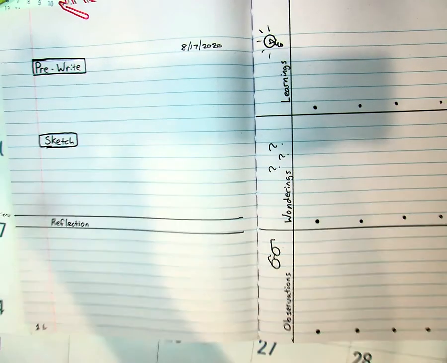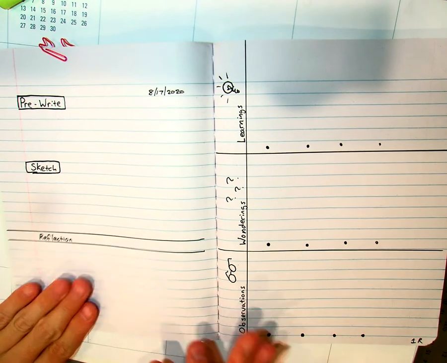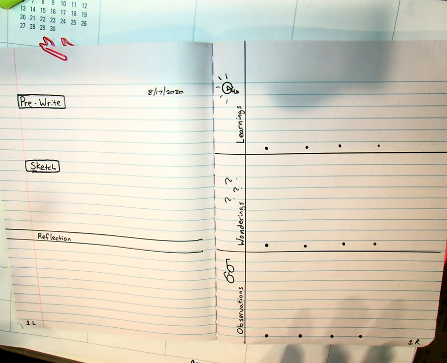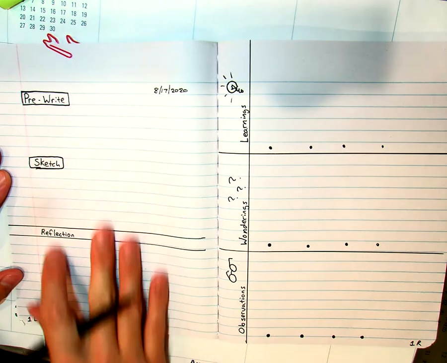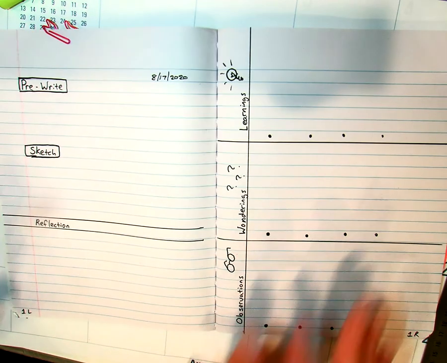My Elmo's going to work with me right now. So this is typically what 2 pages of notes would look like. This structure will vary. The left side is always going to stay the same. The right side might look a little bit different. But this is my basic template.